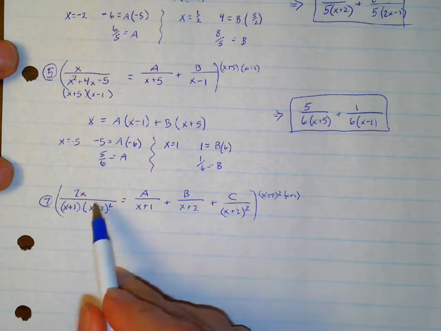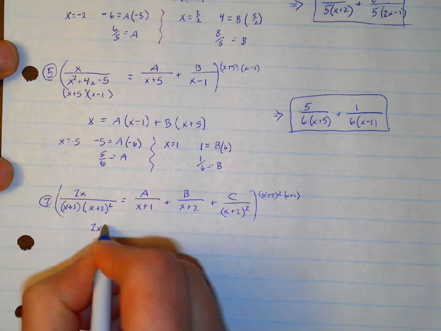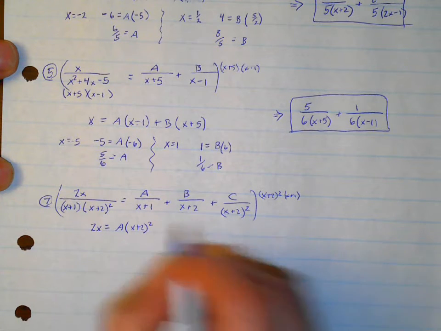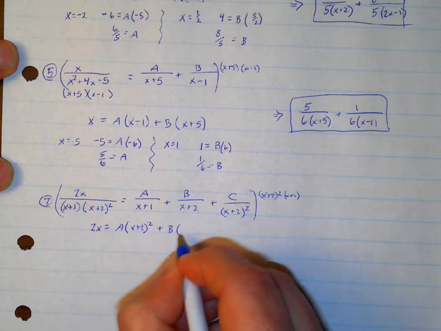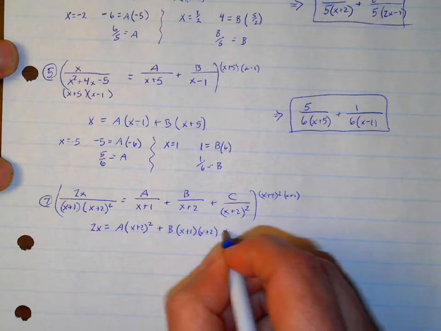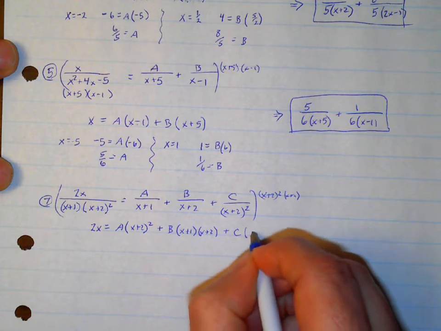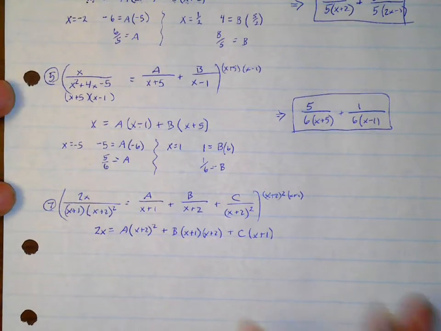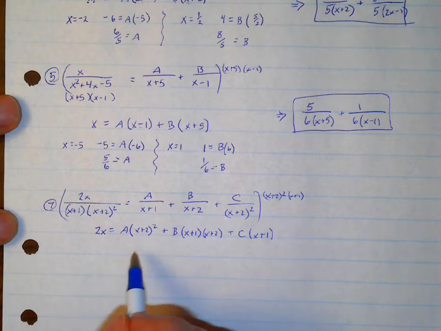So when I multiply through here, I get 2x equals a times x plus 2 squared, plus b times x plus 1 and x plus 2, plus c times x plus 1. Okay, so we have to think about what number we want to plug in for x.